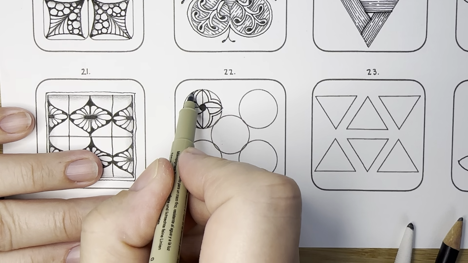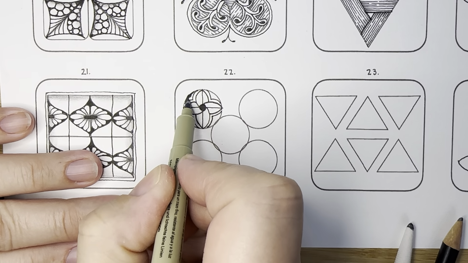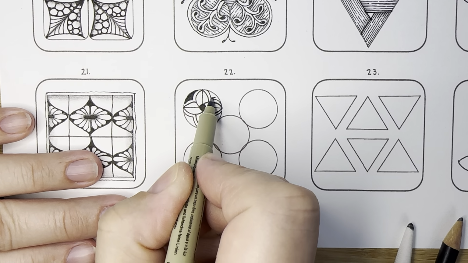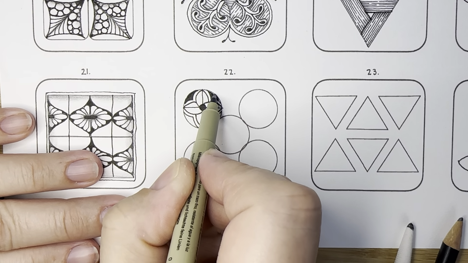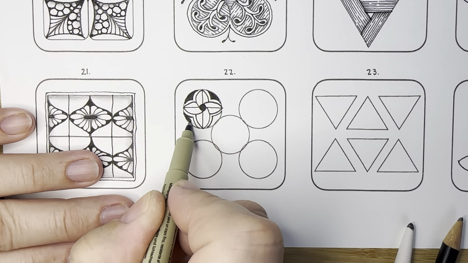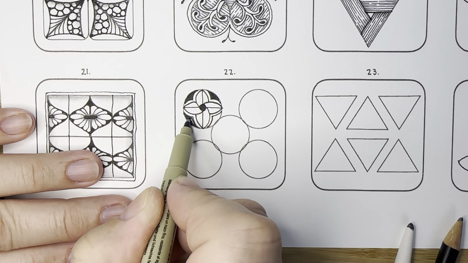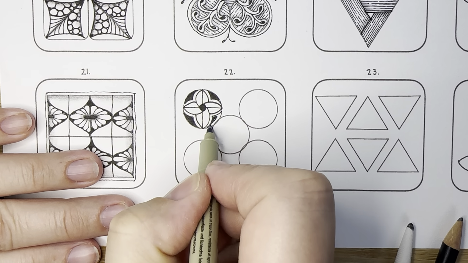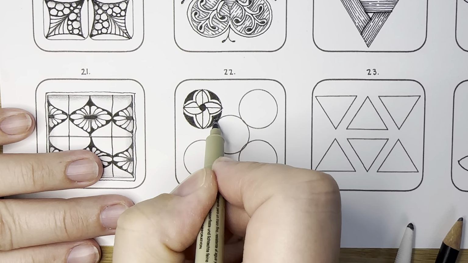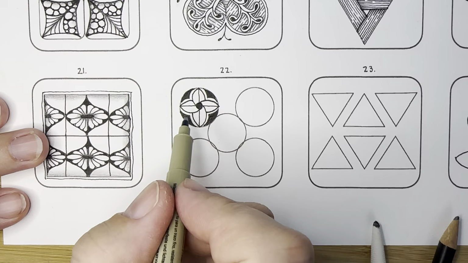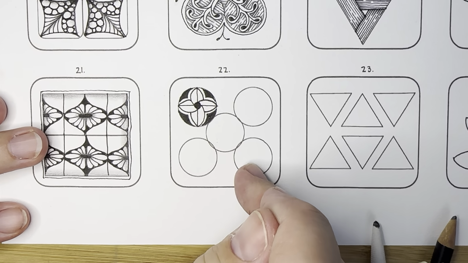And then inking in that space that is left. So beautiful. Okay, we did one.